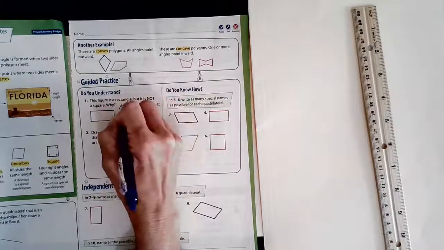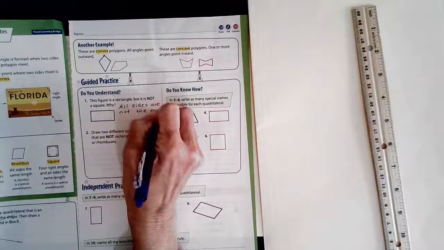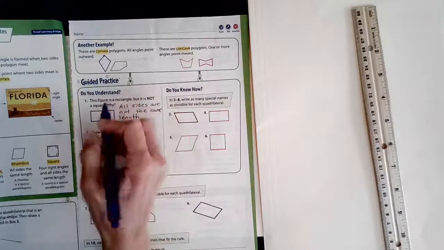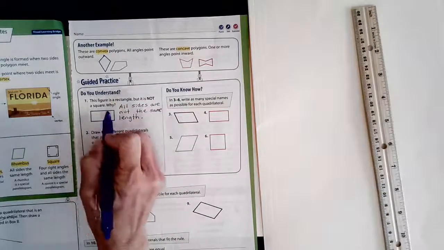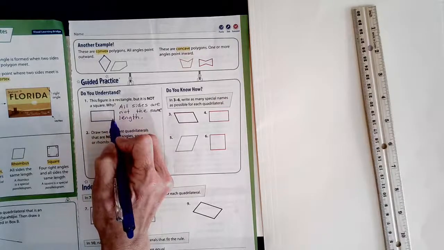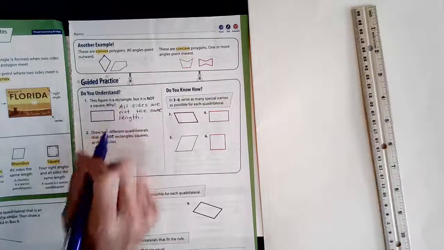Notice that the top and the bottom, they're the same length to one another, but they are a different length from the side. Remember, a square, all 4 sides would have to be the same length.